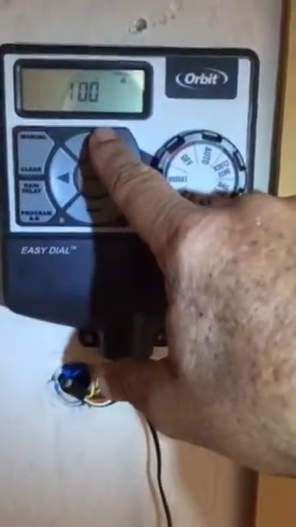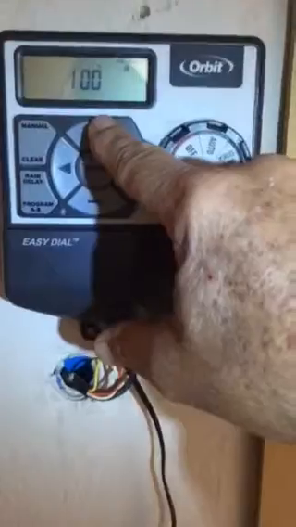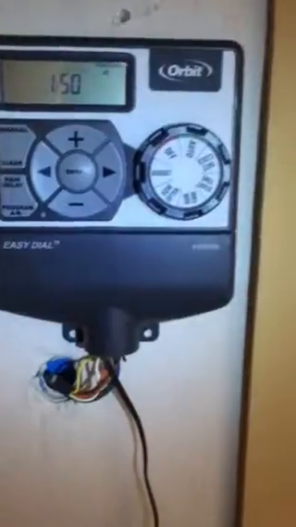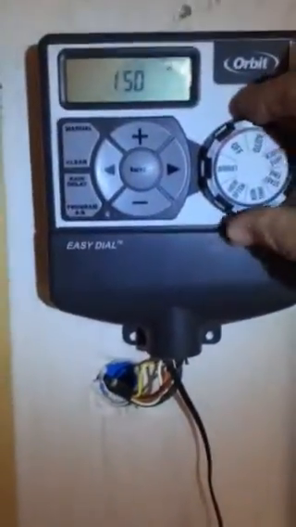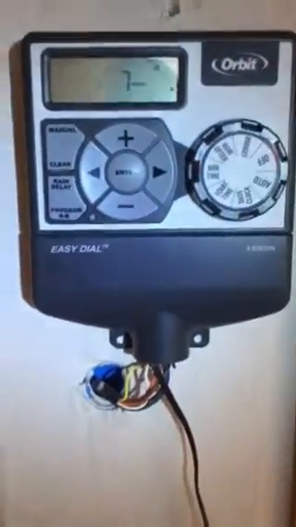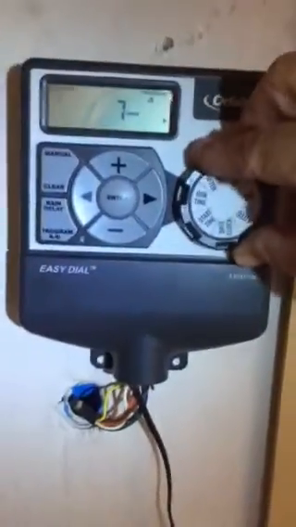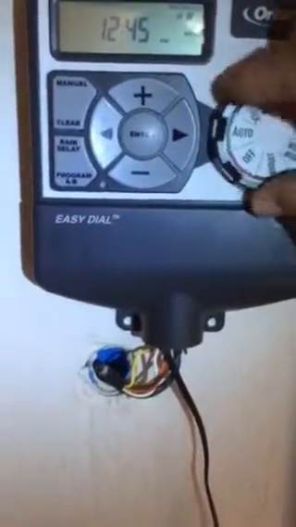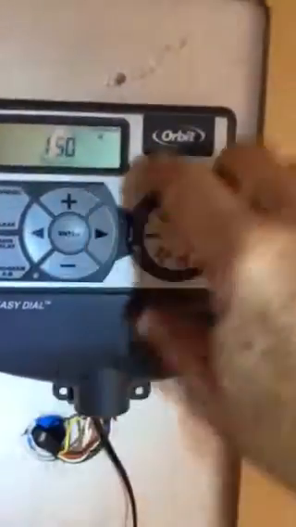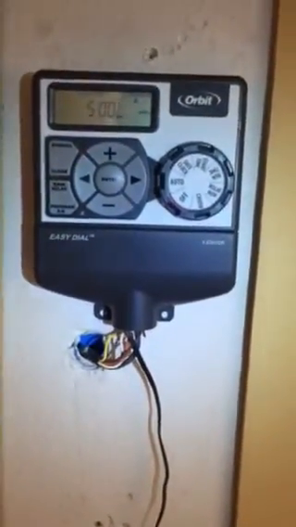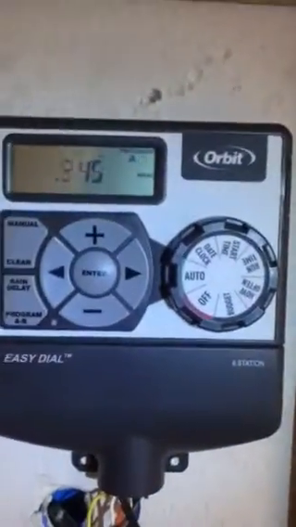But if it's going to be super hot, I can come here and use the plus, and change that to 150%, and then hit enter. And now what that's going to do is if I put it back to auto, I can now go check those run times, and you can see station number 1, it will alter those for you. I probably didn't hit enter hard enough, sorry about that. We're going to go to water budget, we're at 150%, hit enter, and we should be able to go to auto. And what it'll do is it'll now change everything, and it will adjust them all.